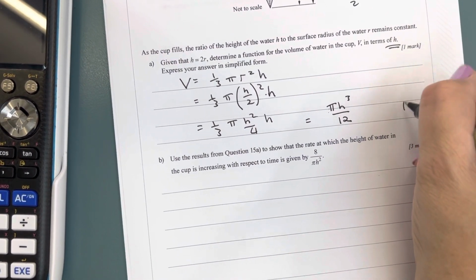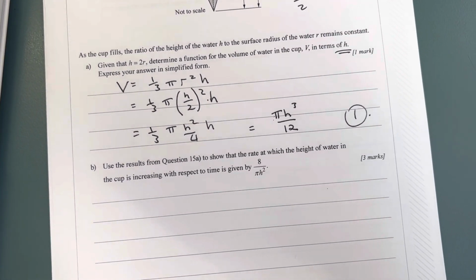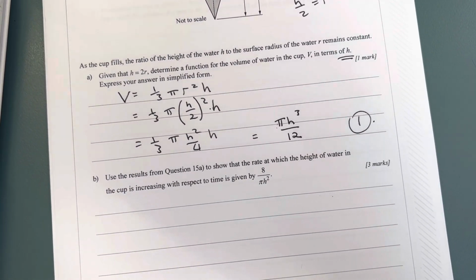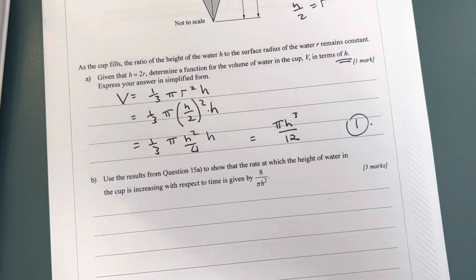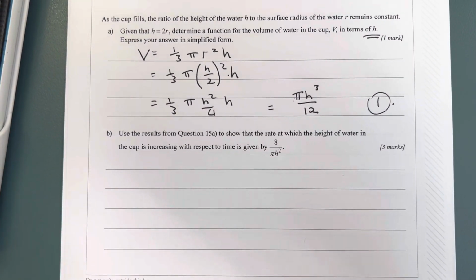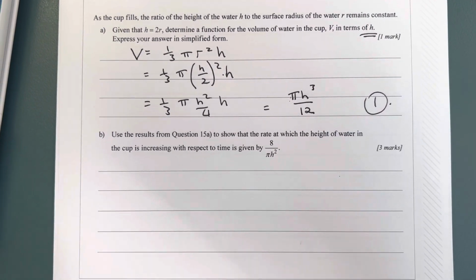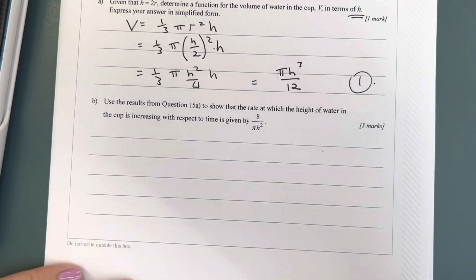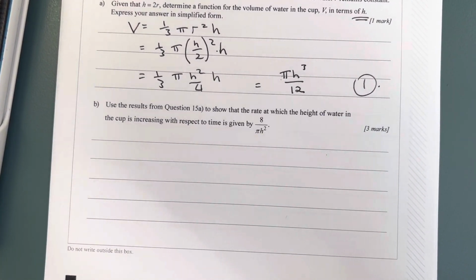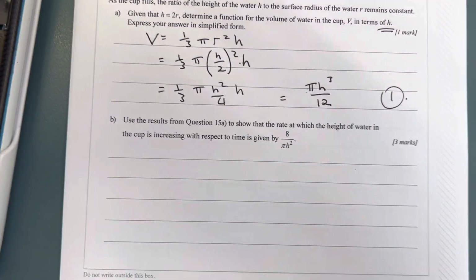That was just one mark for that. Where are we going to go from there? Part B. Now we've got part B, which is going to use what we found out in A to show that the rate at which the height of the water in the cup is increasing with respect to time is given by 8 on pi h squared.